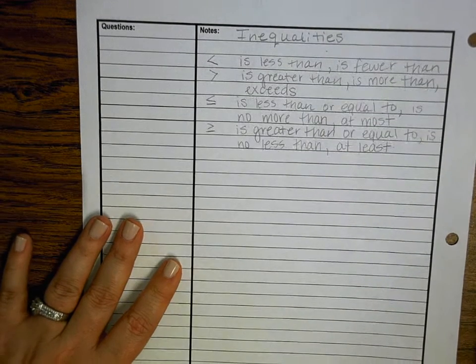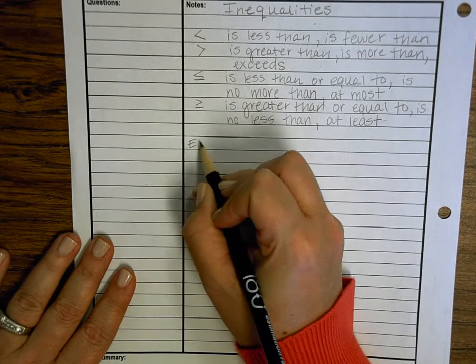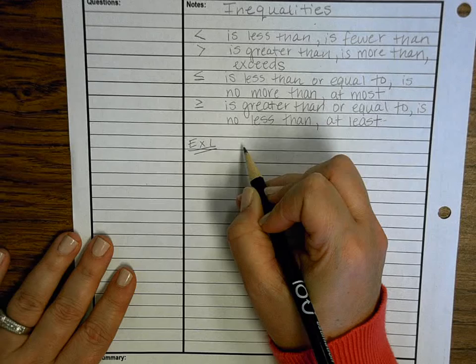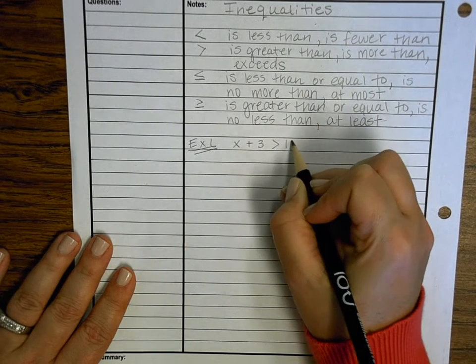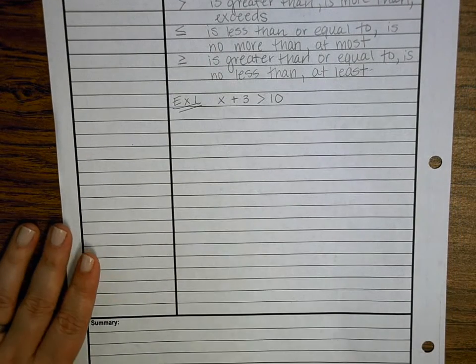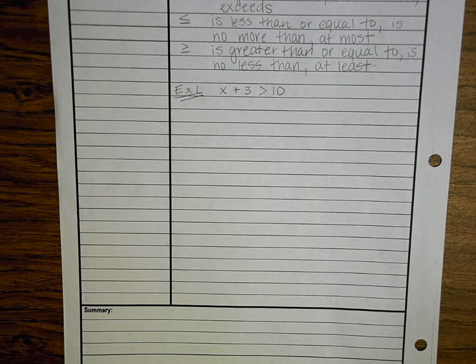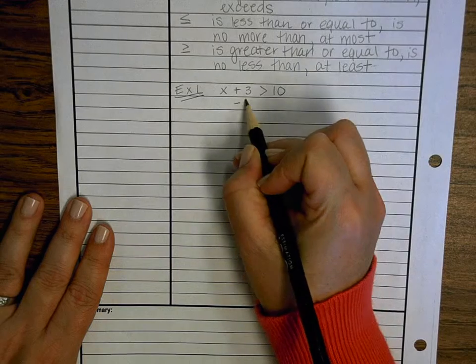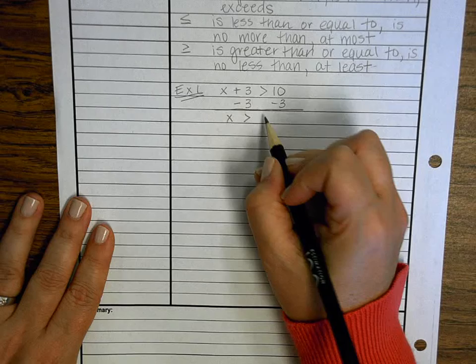So the solving is exactly the same. So let's do an example one with this. You have x plus 3 is greater than 10. So the only thing I've replaced now is the equal sign with an inequality, with an arrow. So how do we solve this? Pretend there's an equal sign, so what do you do with the 3? Subtract 3. That doesn't change, right? Same method. Subtract 3 from both sides. You have x is greater than 7.